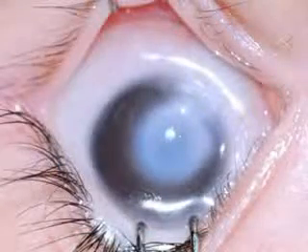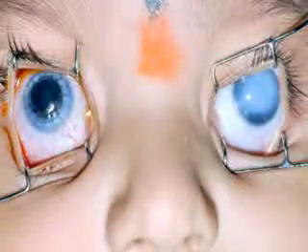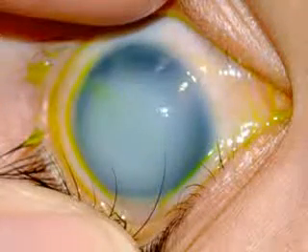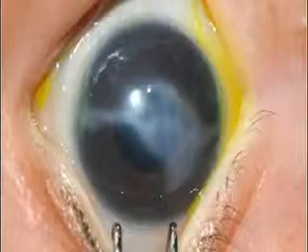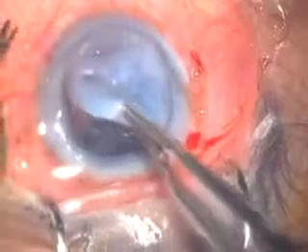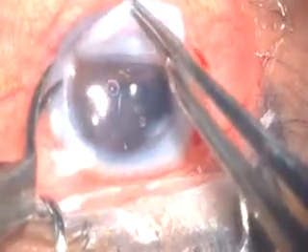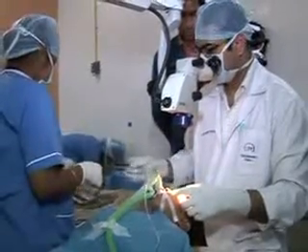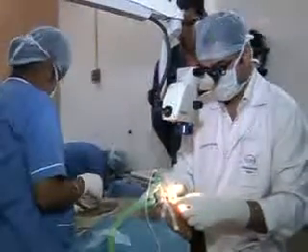Opacities in the cornea lead to decrease in visual acuity and quality of vision. In children, corneal opacities can be congenital or acquired. It is very important to restore clear visual access and early rehabilitation in children in order to avoid amblyopia. Full thickness penetrating keratoplasty in children is associated with numerous challenges requiring multiple examinations under anesthesia and long-term follow-up.